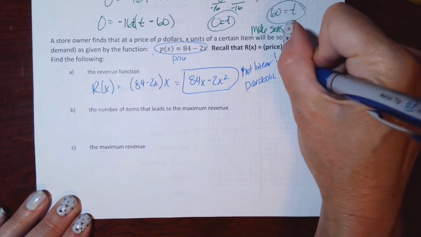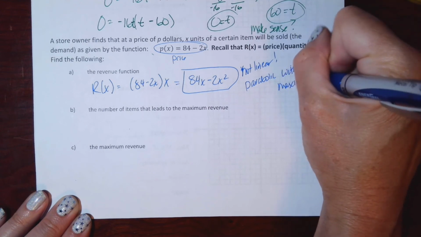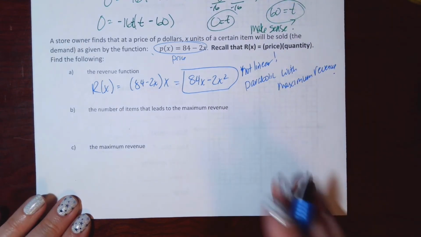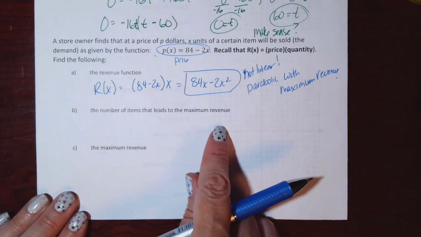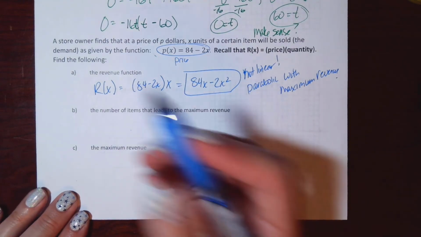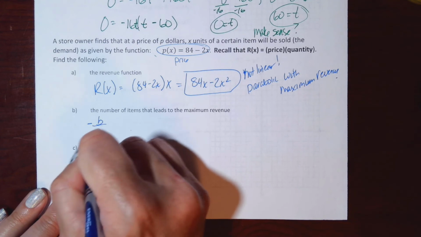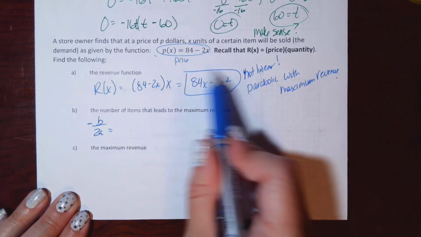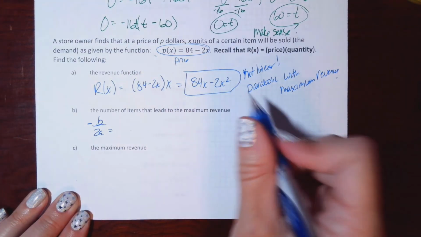So it has a maximum revenue before the revenues start to fall. How many items are going to lead to a maximum revenue? Well, that's my input, my negative b over 2a. Now, to do negative b over 2a, I need to put this formula in the right order.